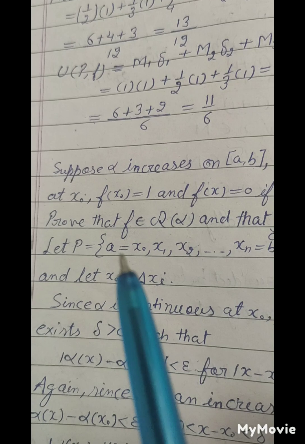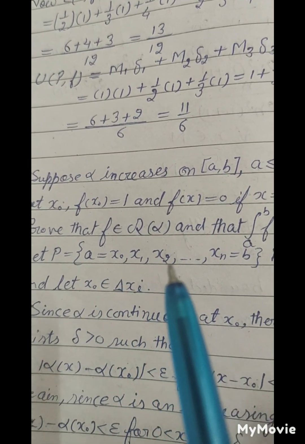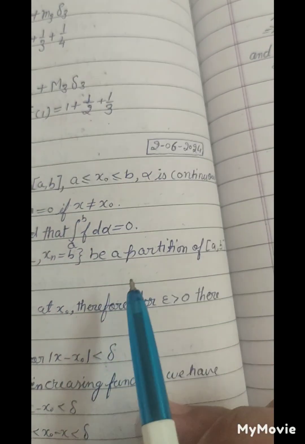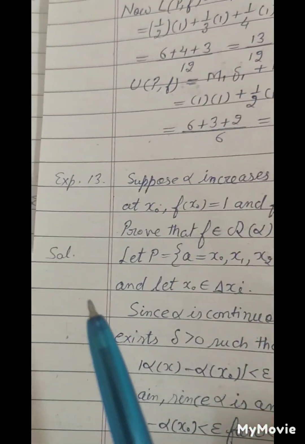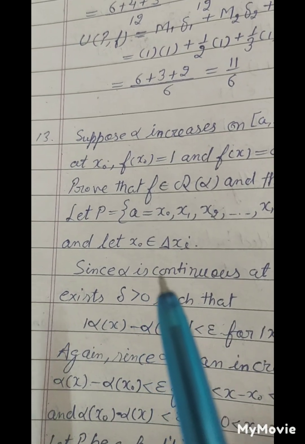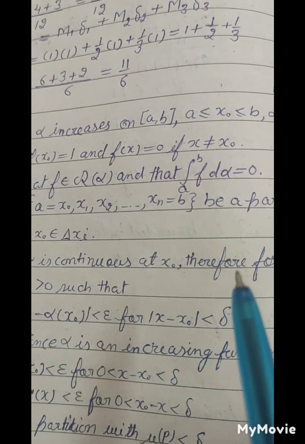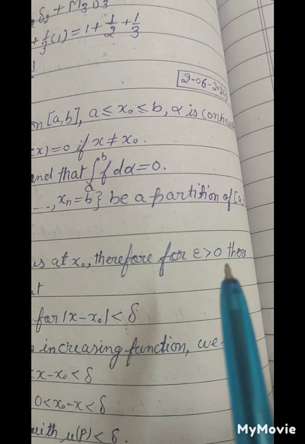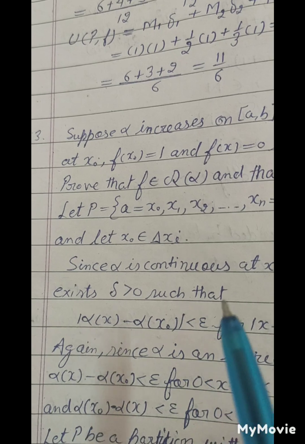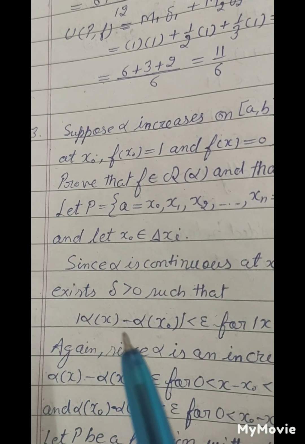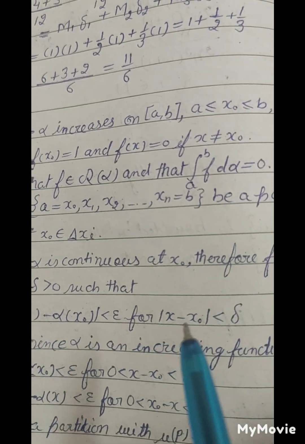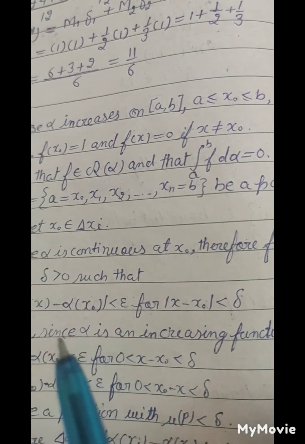Let P = {a = x0, x1, x2, ..., xn = b} be a partition of the closed interval [a, b], and let x0 belong to delta xi. Since alpha is continuous at x0, therefore for epsilon greater than 0 there exists delta greater than 0 such that |alpha(x) - alpha(x0)| is less than epsilon for |x - x0| less than delta.